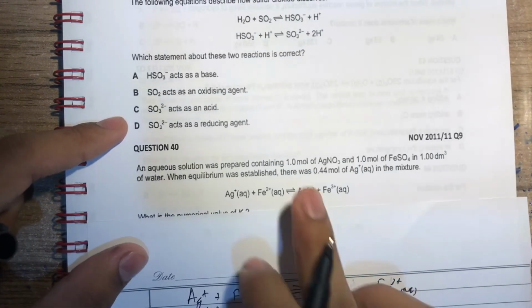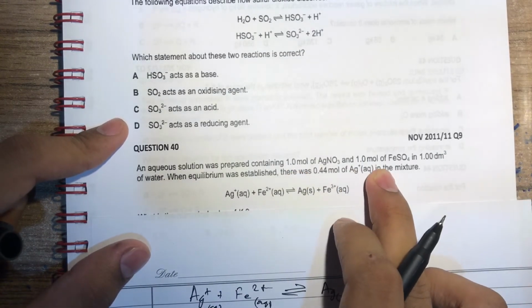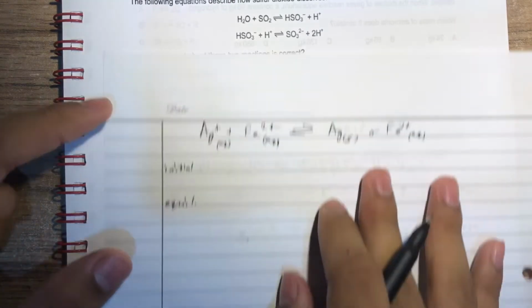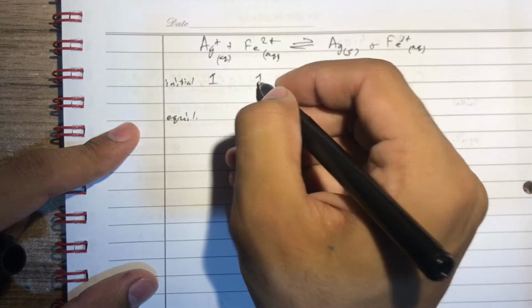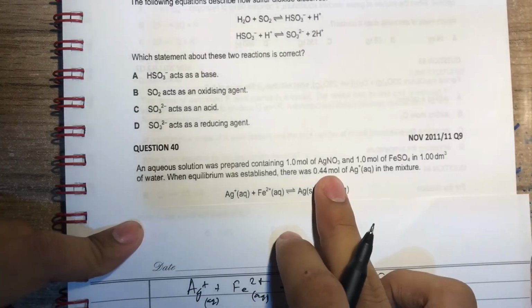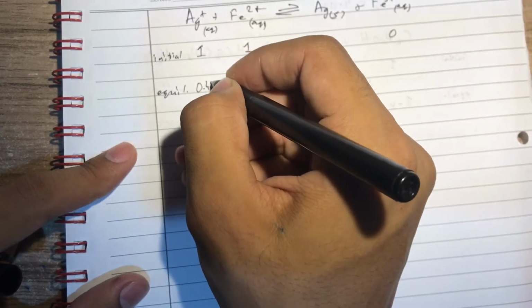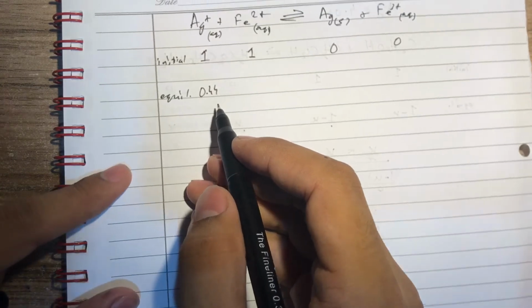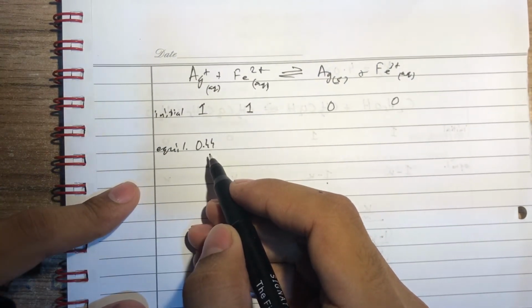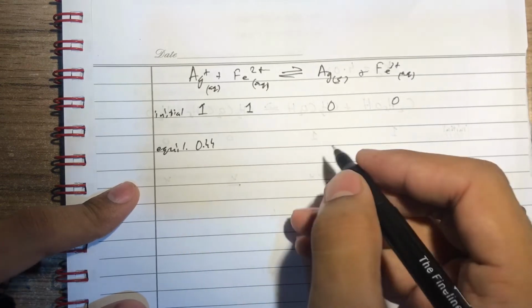For initial moles, there is 1 mole of AgNO3 and 1 mole of FeSO4. That means 1 mole of Ag+ ion and 1 mole of Fe2+ ion. So 1 mole of Ag+, 1 mole of Fe2+, and 0 and 0. At equilibrium, 0.44 moles of Ag+ remain. So this means that 1 minus 0.44, that is 0.56 moles, reacted.